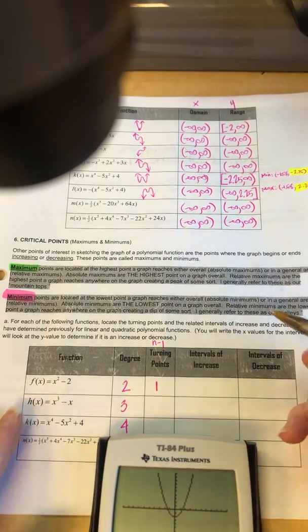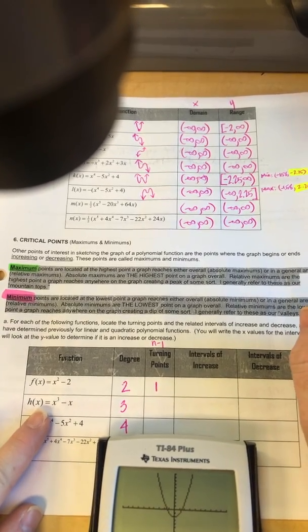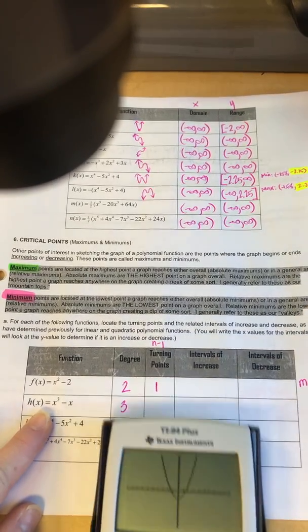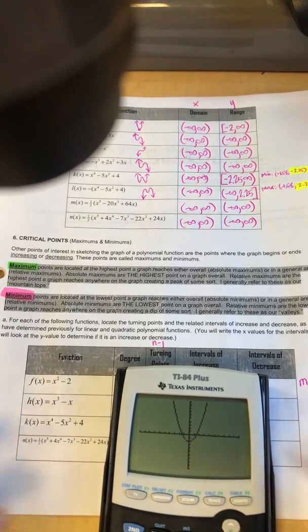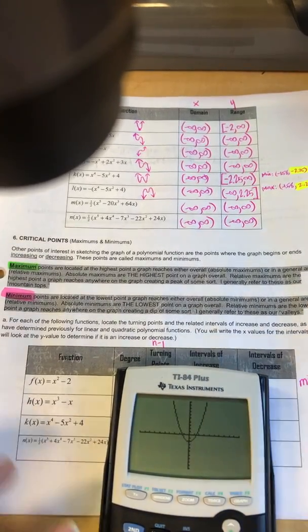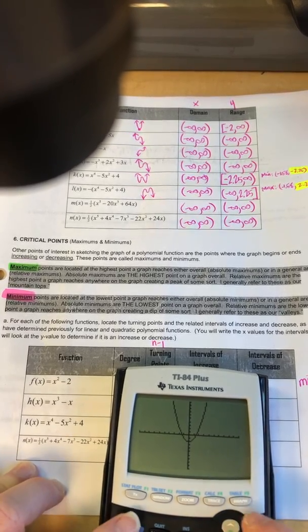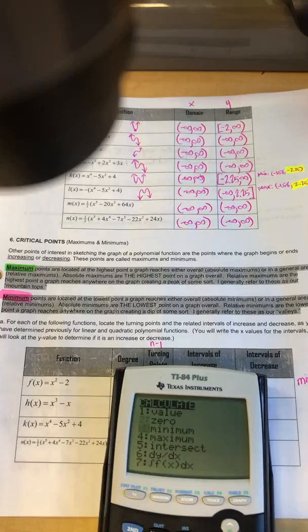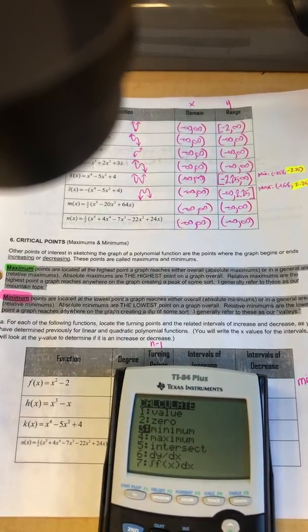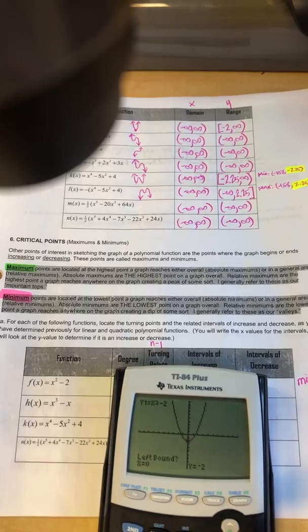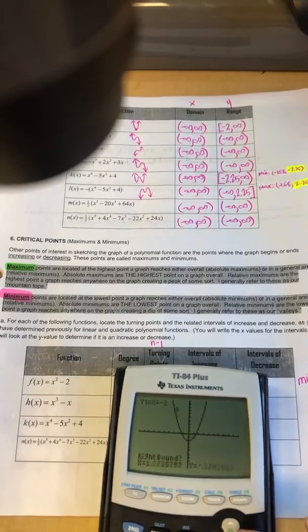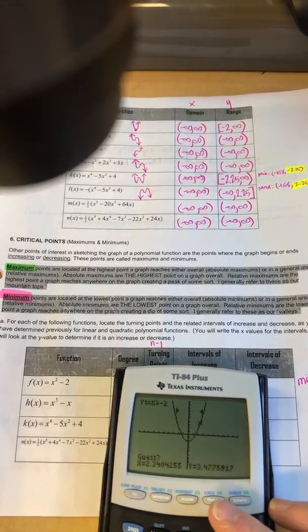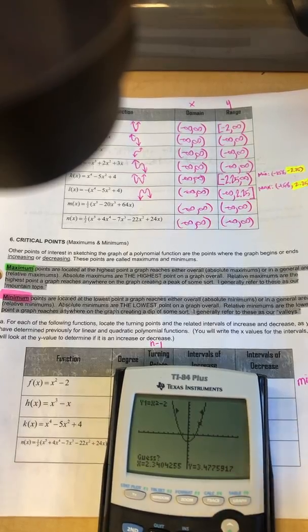So what we need to do here is determine what this is going to be. Is this a maximum or a minimum point? Minimum. So let's go in real quick. We kind of played with this before the break. Let's do second trace, and we're going to choose number 3. I want to be on the left side of the valley. It does not matter where. Hit enter. Then I want to go through the valley and get to the other side, and hit enter somewhere over here. Again, it does not matter where.